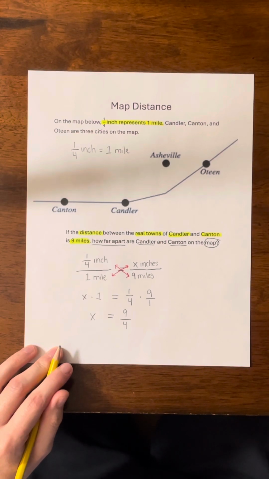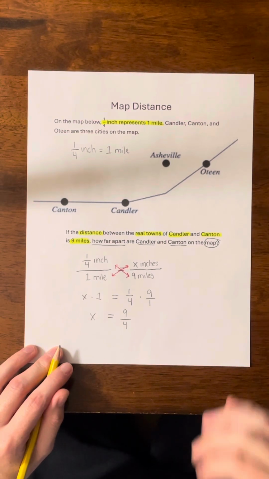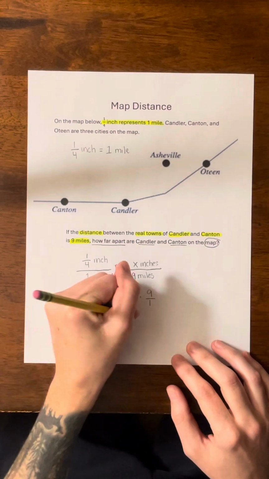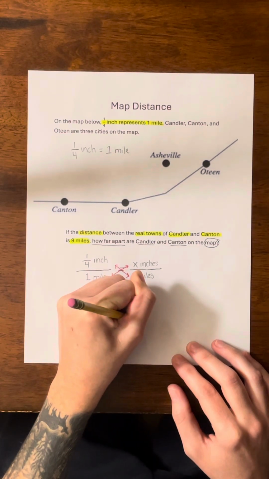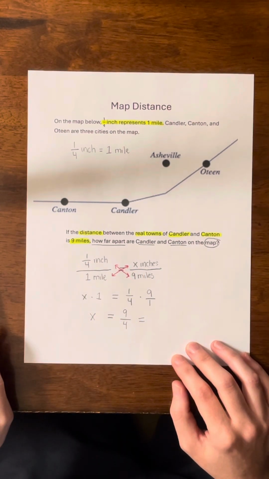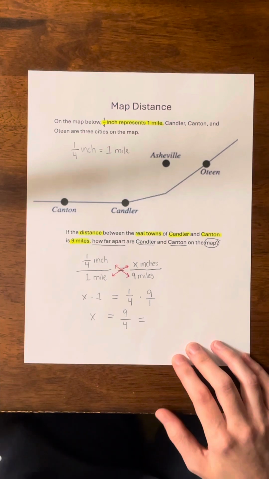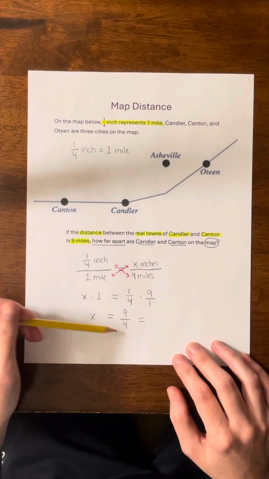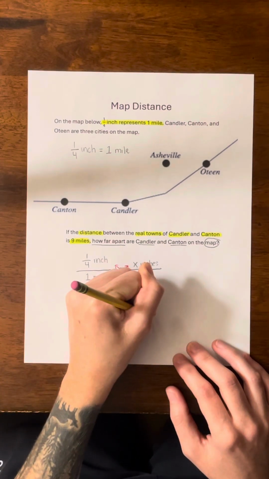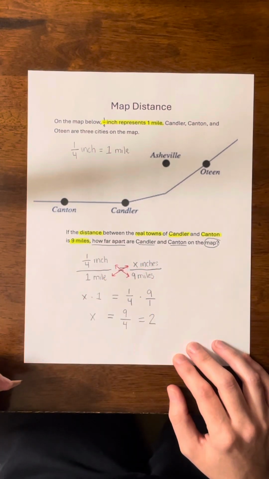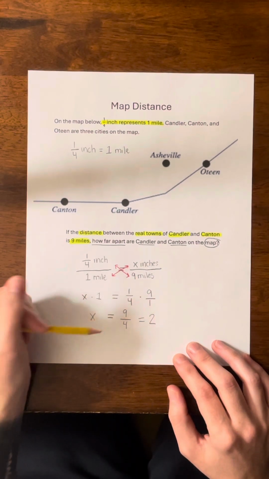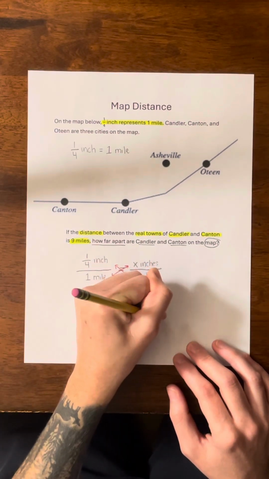So when we're talking about distance though, it'll be a little easier if we take our fraction and turn it into a mixed number. Okay, so let's change our improper fraction into a mixed number. Looking at our improper fraction, we know that 4 goes into 9 2 full times with 1 left over because 4 times 2 is 8, and the difference between 9 and 8 is 1.